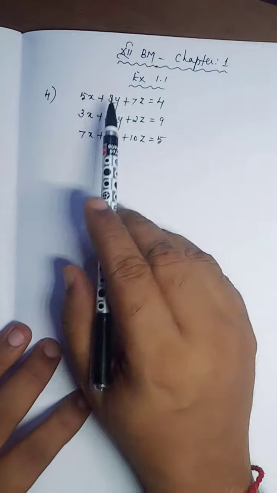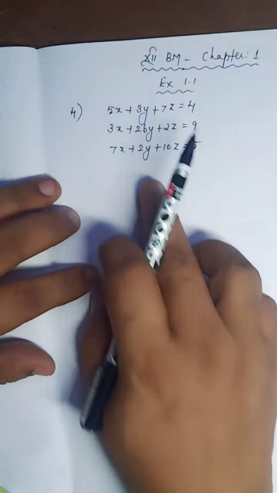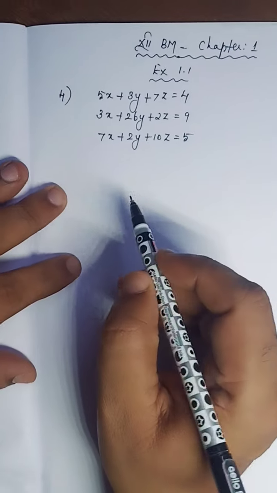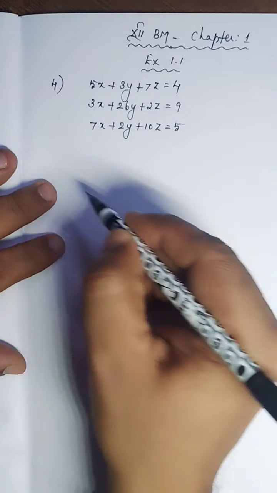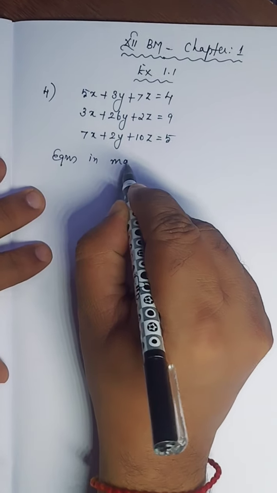Solving the system of equations by rank method. You are given 3 equations with the 3 unknowns x, y and z. Write the equations in matrix form.